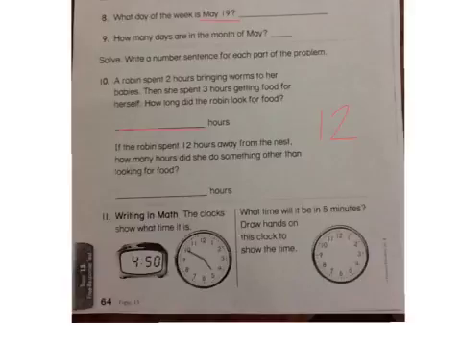Okay, that's our 2-part problem. You have to figure out number 10 first. How many hours did she spend looking for food? And if she spent a total of 12 hours away from her nest, how many hours do you need to subtract from 12 to get how many hours she was doing other than looking for food?